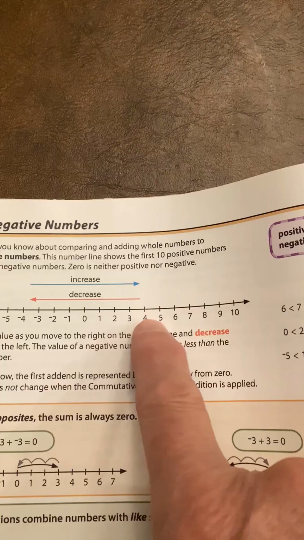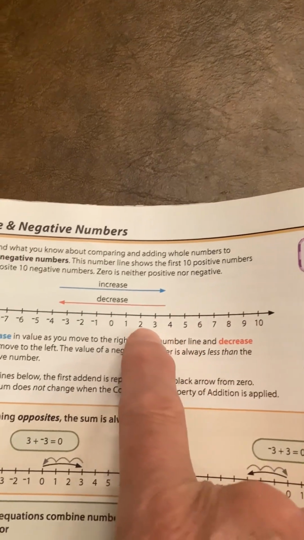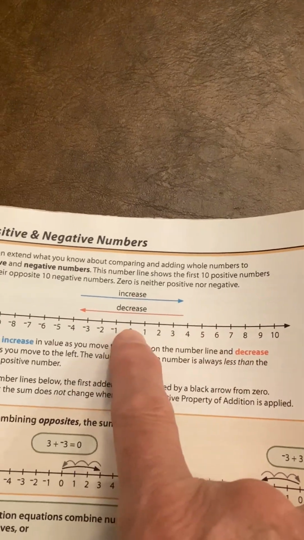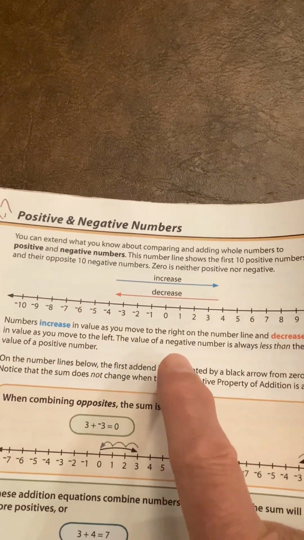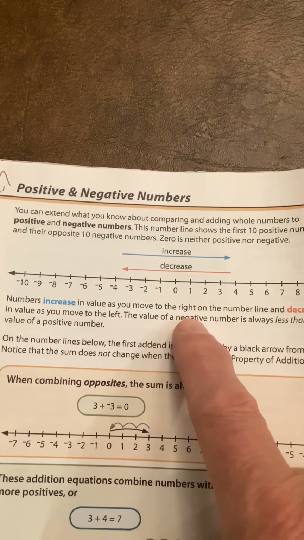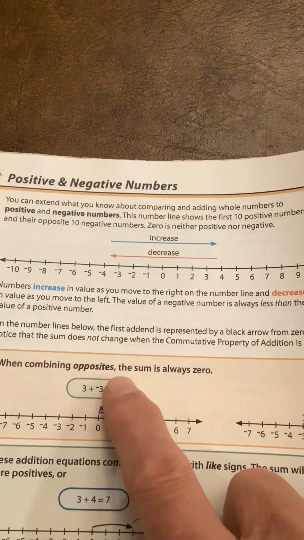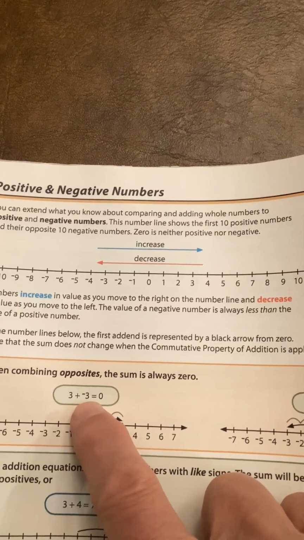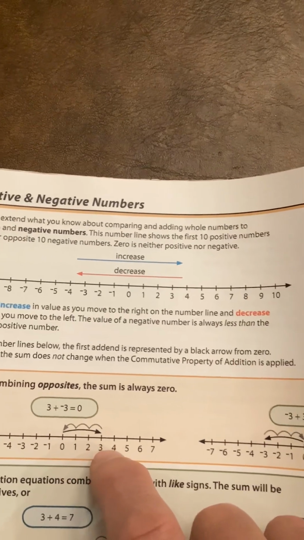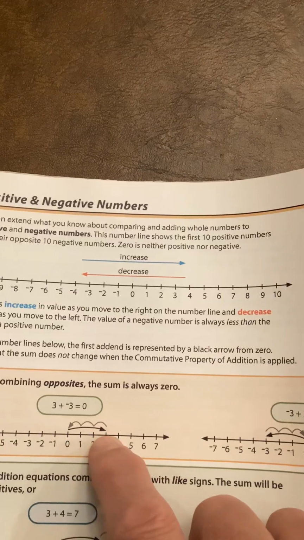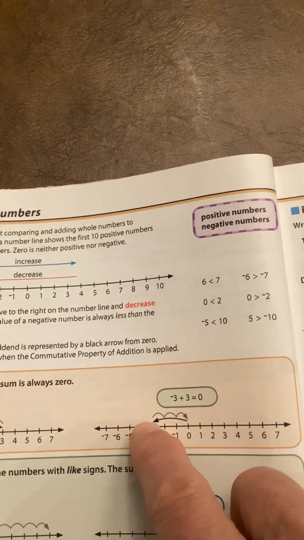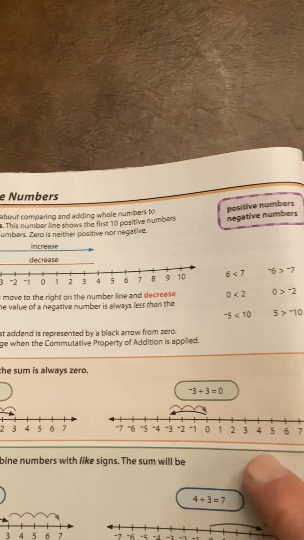When you go to the right, the numbers are getting bigger. When you go to the left, the numbers are getting smaller. To the right of zero are positives, to the left of zero are negatives. You can think of a thermometer laying sideways. Then they talk about this idea of opposites. If you add opposites, they always add up to zero. Opposites are like if you went right 3 and then left 3, you'd end back up at 0. If you went left 3 and then right 3, you'd end back up at 0.